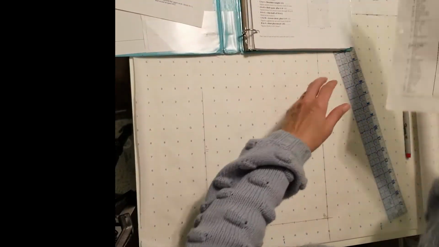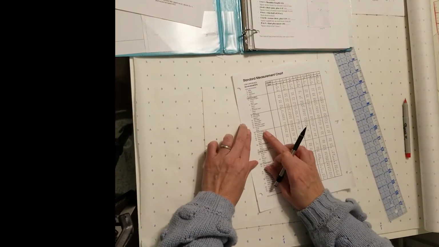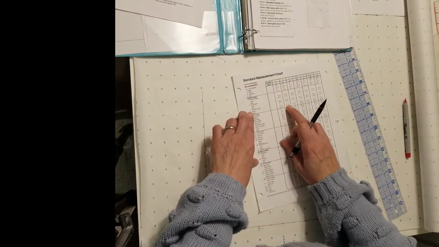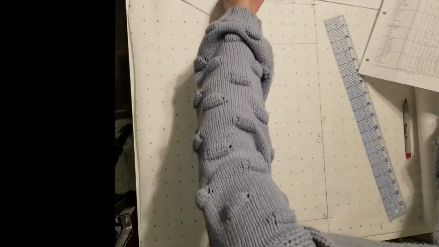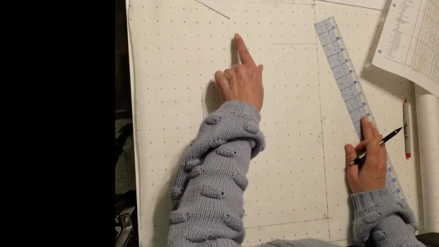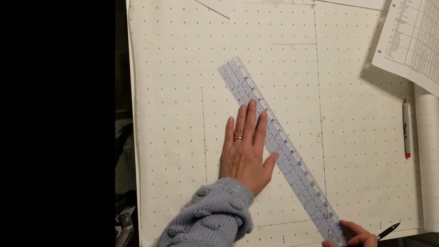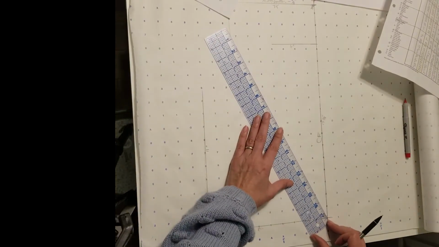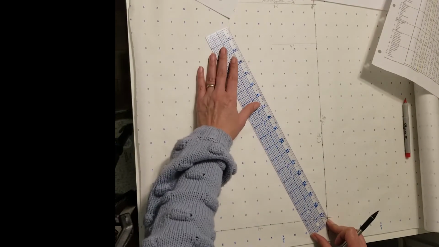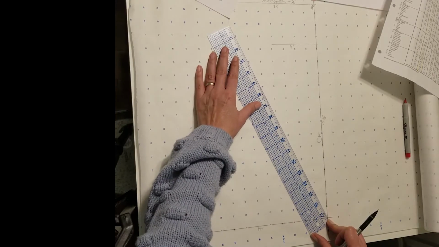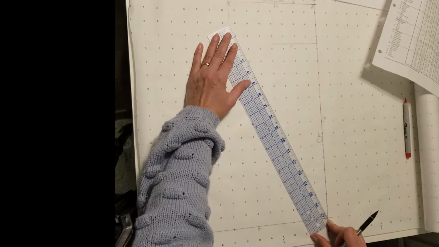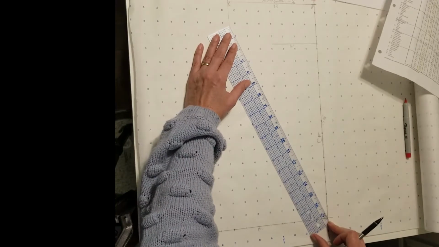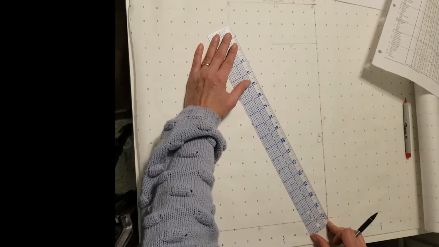So again, 7 and 3/8 plus 1/8, that's 7 and a half. So what I'm going to do, it's a B to G, so I'll start from B and I'll measure 7 and a half until I touch the perpendicular line that was coming down from C. Okay, and that's the shoulder slope.